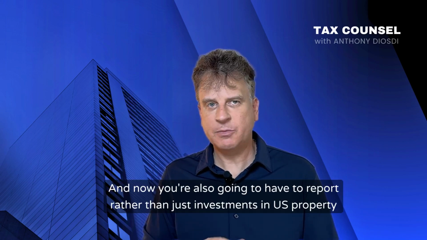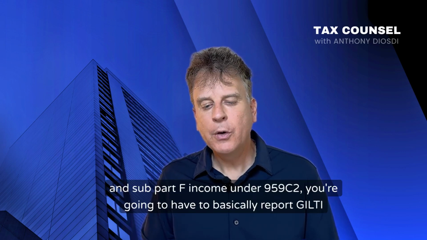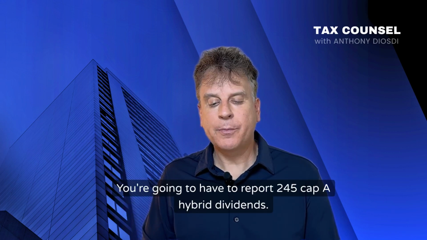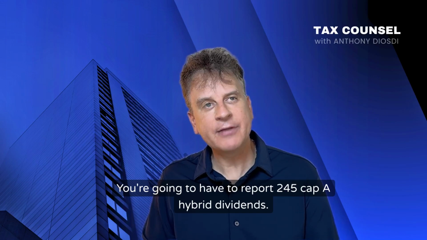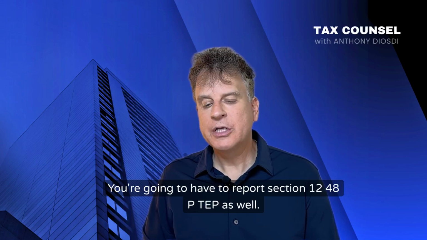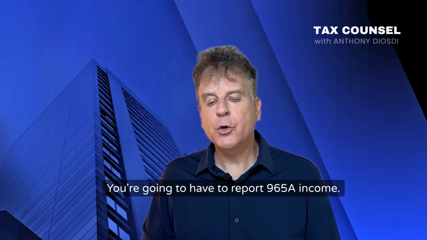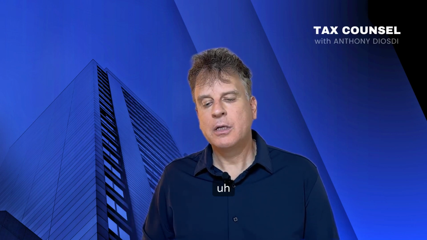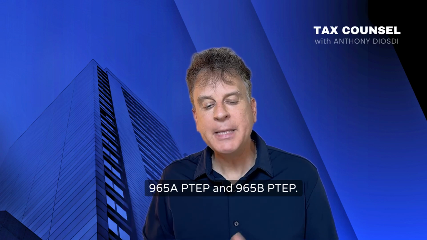Rather than just investments in U.S. property under 959(c)(1) and subpart F income under 959(c)(2), you're also going to have to report GILTI inclusions, Section 245A hybrid dividends, Section 1248 PTEP, 965A income, 965A PTEP, and 965B PTEP.